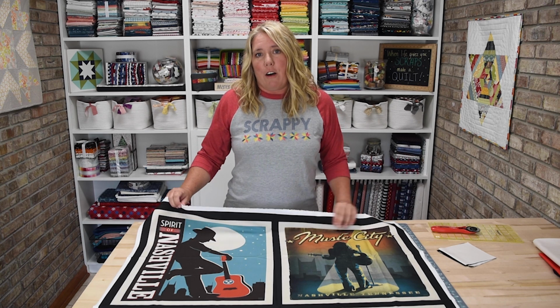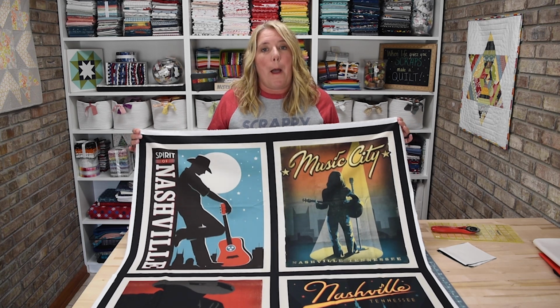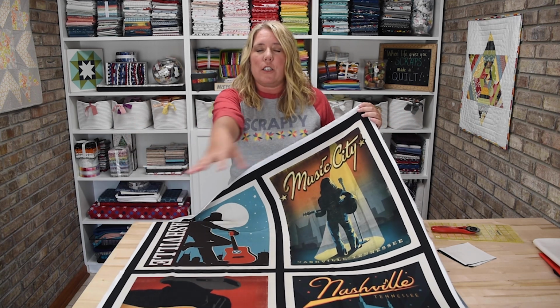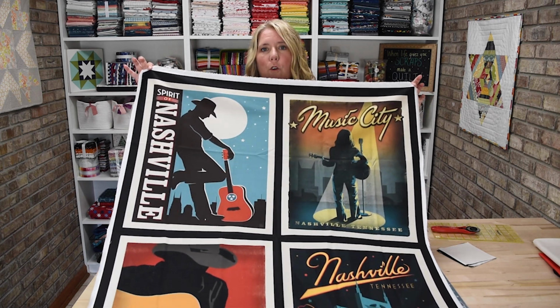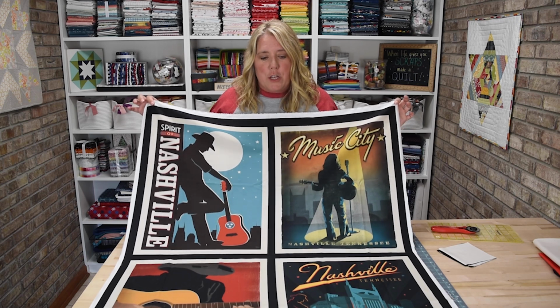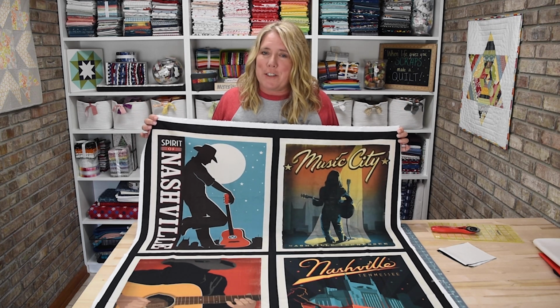This one is also a Destinations quilt panel, and it is for Nashville. But instead of one large image, like the lake for the Lake Tahoe, it has 4 separate Nashville images. So this is the one I'm going to make next. Let me show you what we need to do to make this quilt.